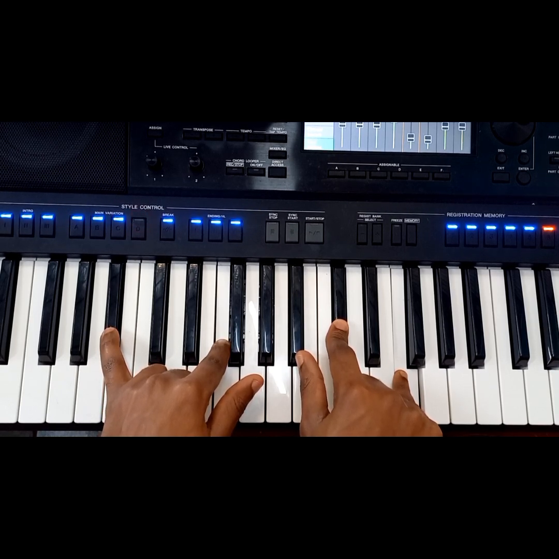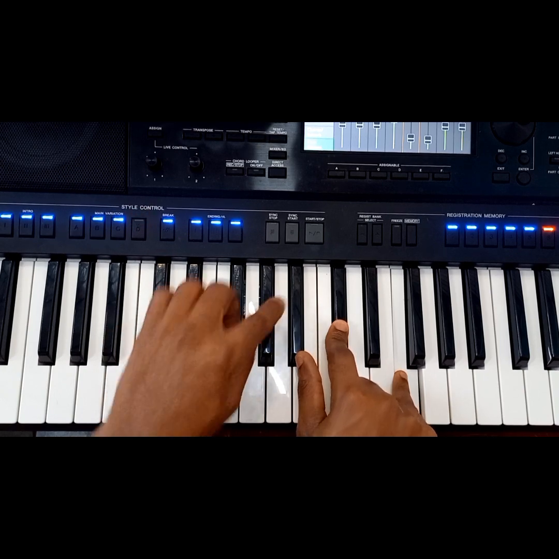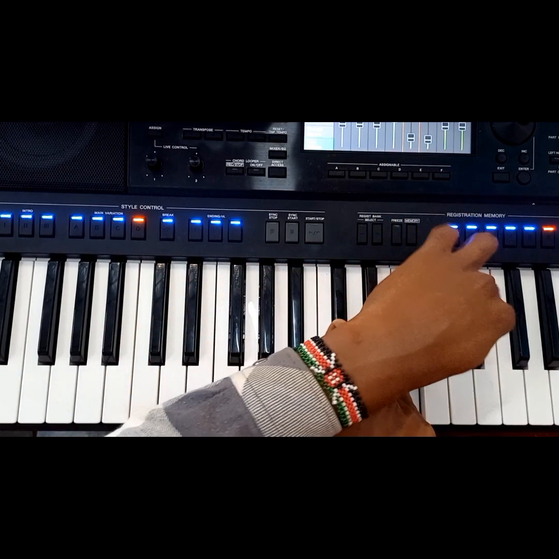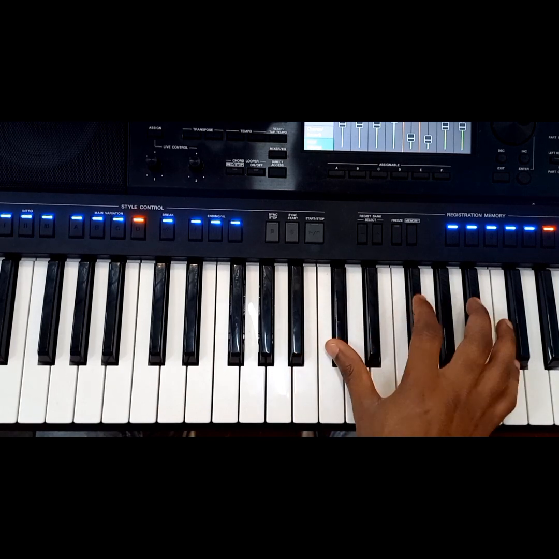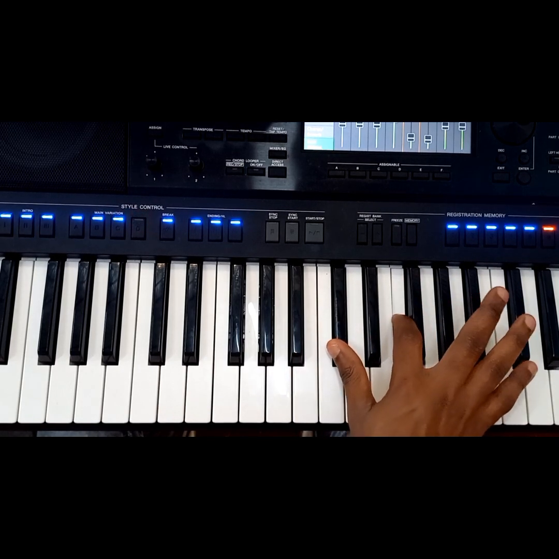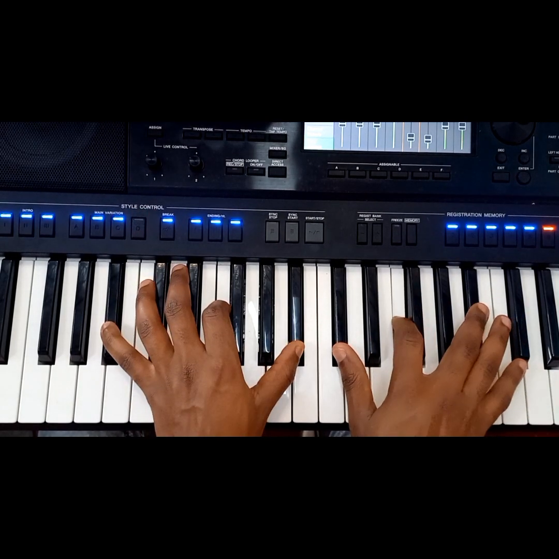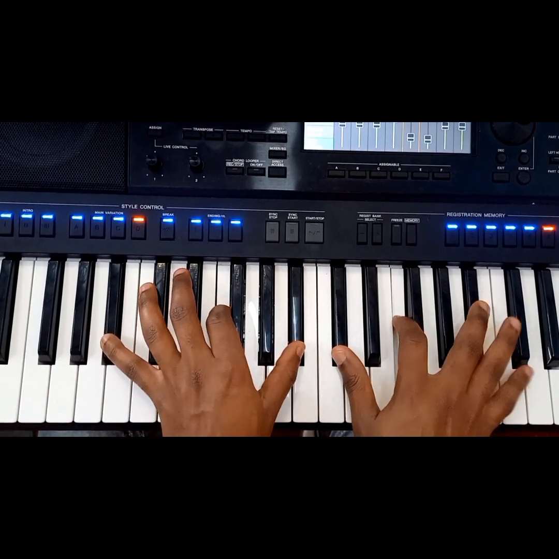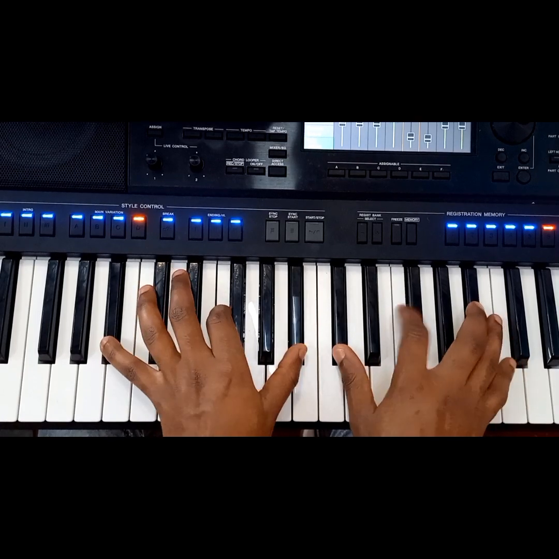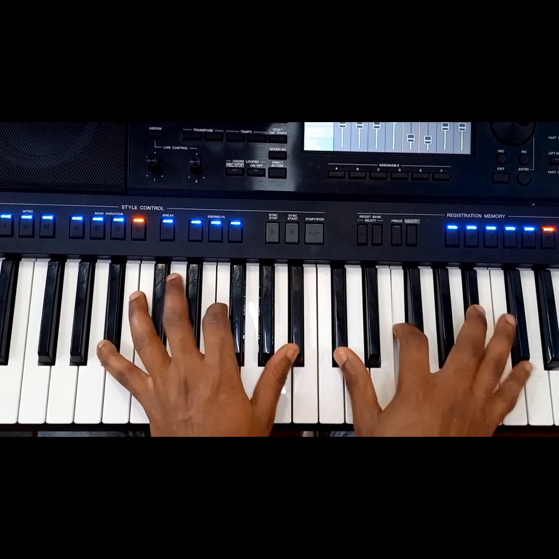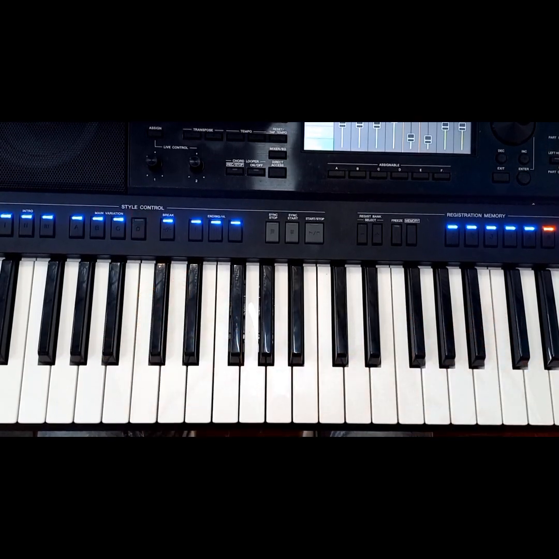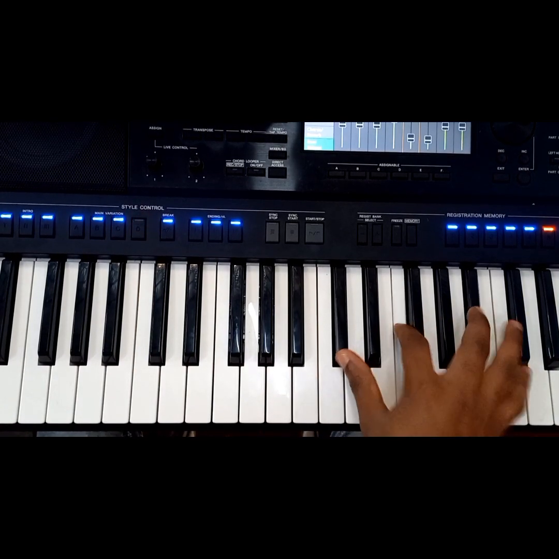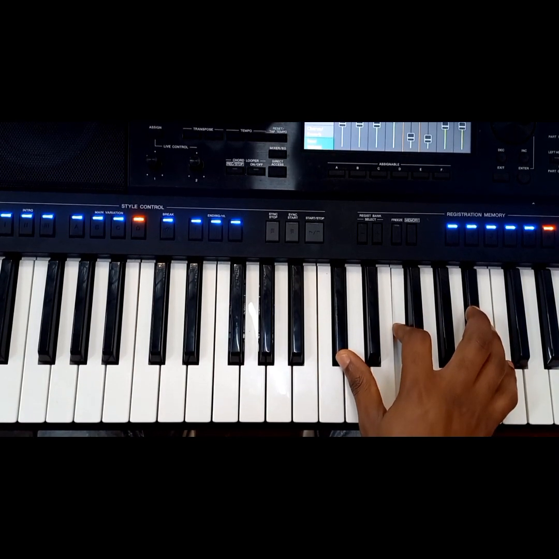If we want to form the first inversion, that means A sharp will come to be the last note. So we shall play C sharp, F, and A sharp. So this is the first inversion. The second inversion, we form from the first inversion.